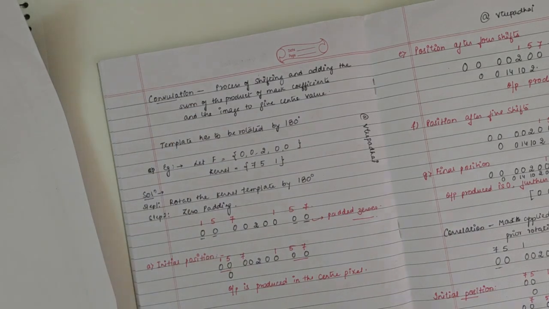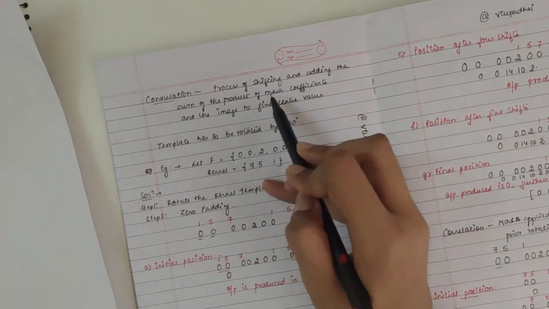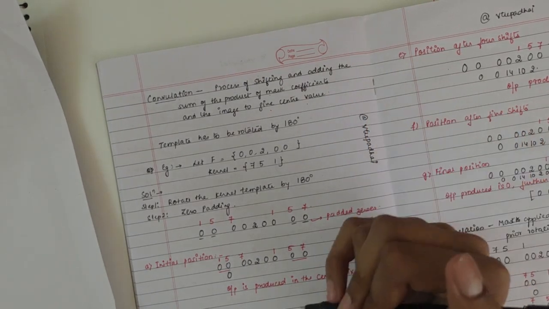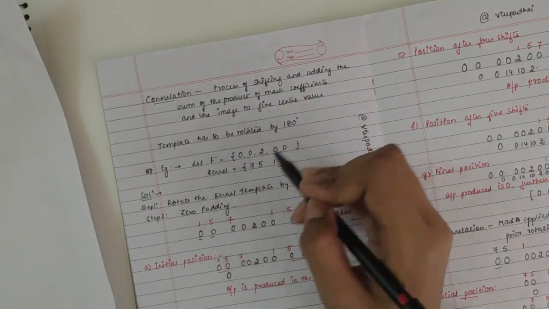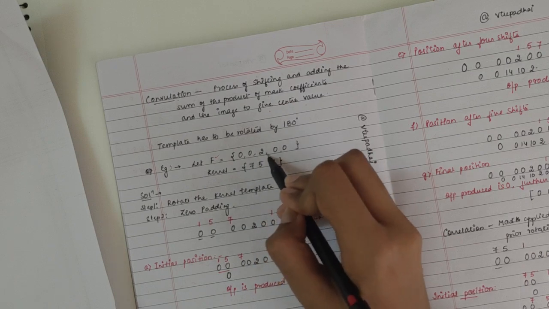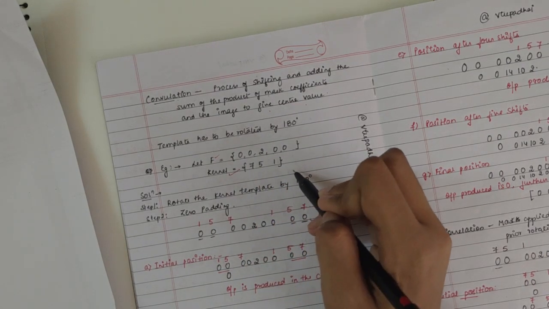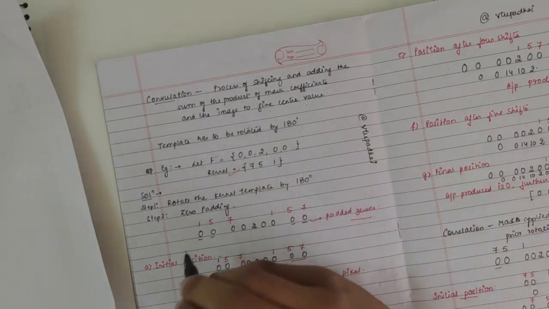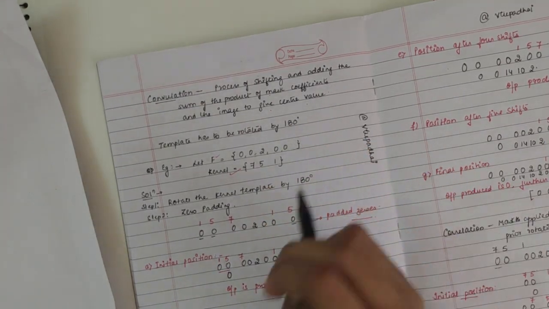Convolution is the process of shifting and adding the sum of products of mask coefficients and the image to give a center value. Let's understand this better by an example. We have an image, the f function, that is 0 0 2 0 0. We have a kernel 7 5 1. My objective will be to rotate the kernel and slide the kernel till it reaches the end.